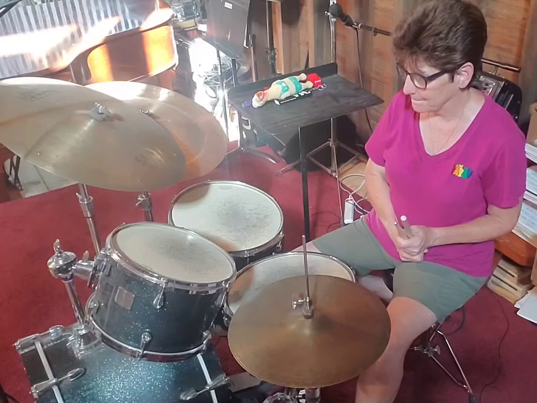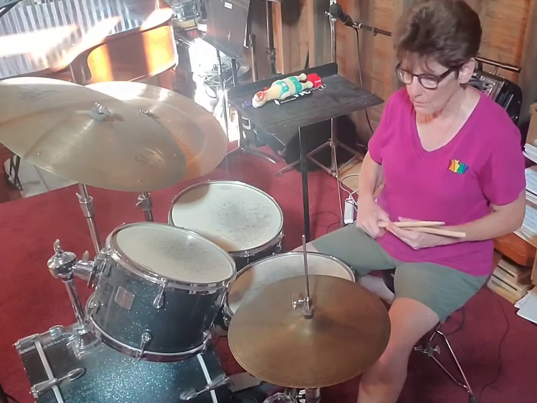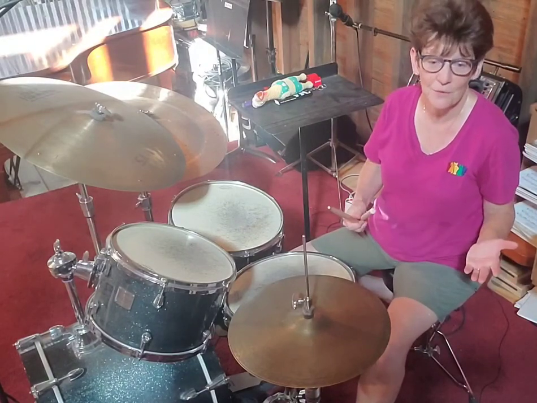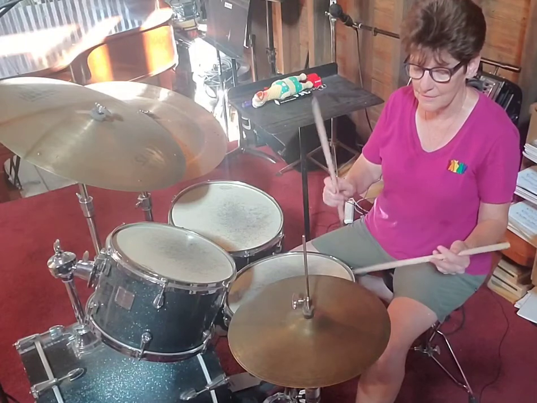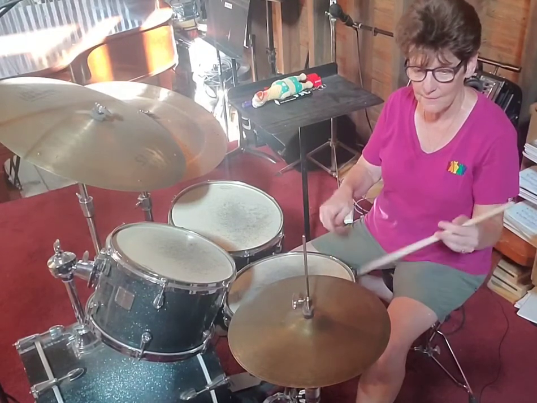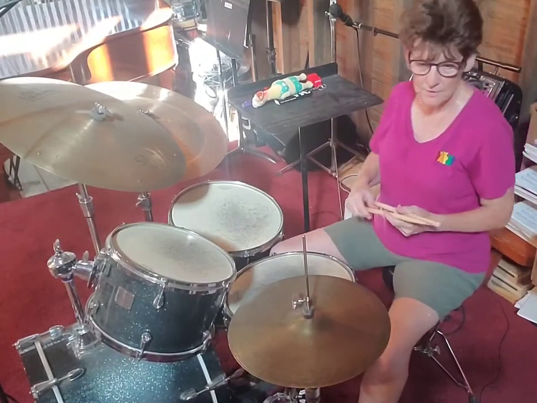Okay, now a 5-stroke roll. What works better than a 5-stroke roll with a 5-note grouping? So let's try that. That's right, left, left, right, right, left, right, right, left, left, left. Let's do that. I'll try it in 16th notes.